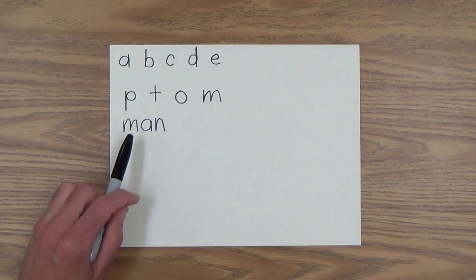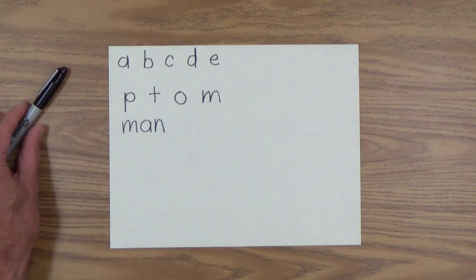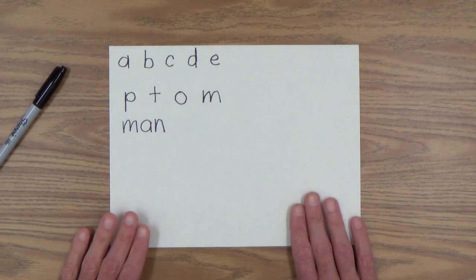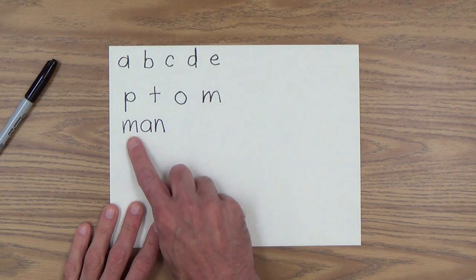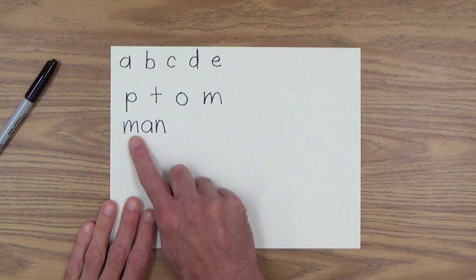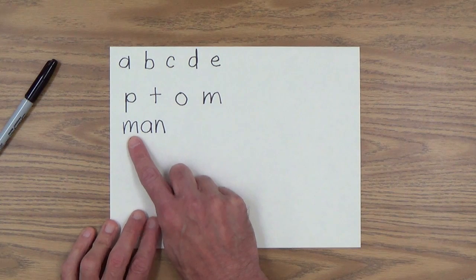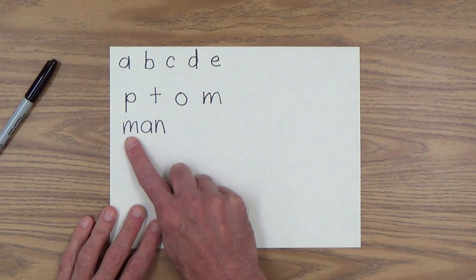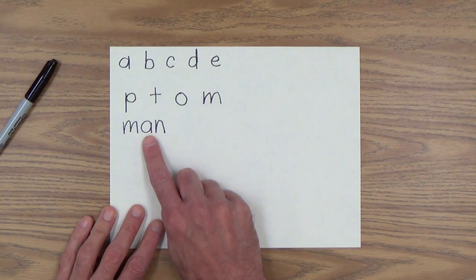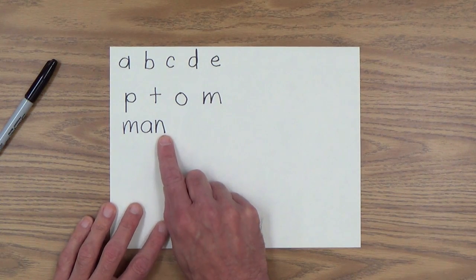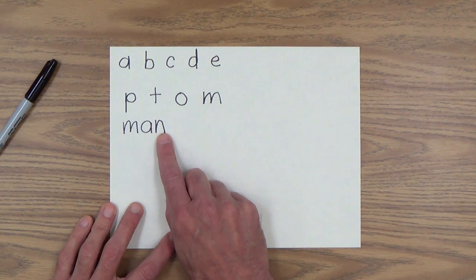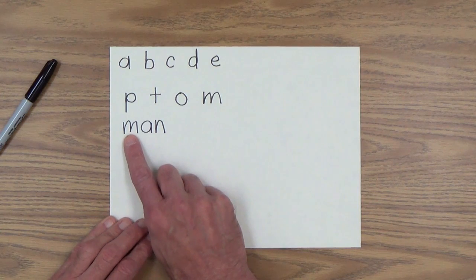I've already written out a word here, and here's how you want to present this to your child. Use your finger, point to the first letter and say, this letter stands for the sound mm. This letter stands for the sound eh. This letter stands for the sound mm. Now watch, you can blend these sounds together to read the word.